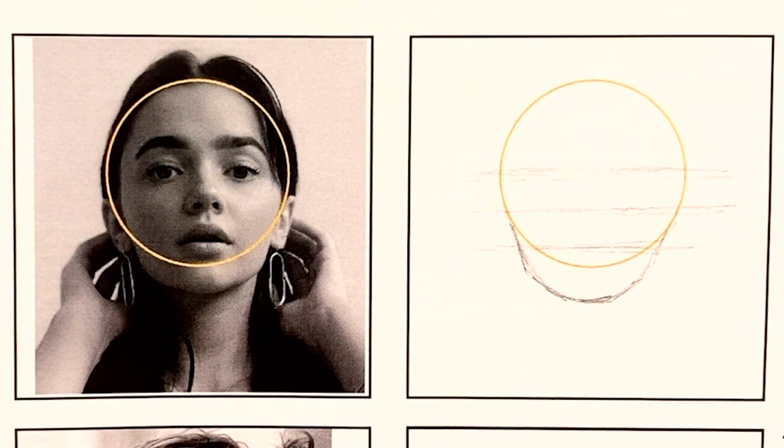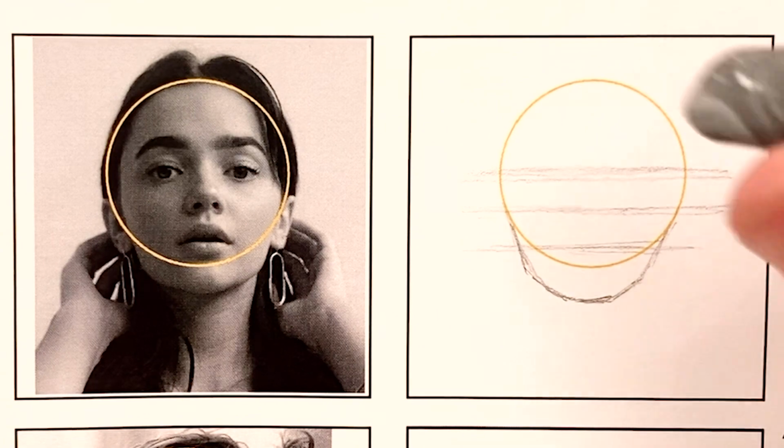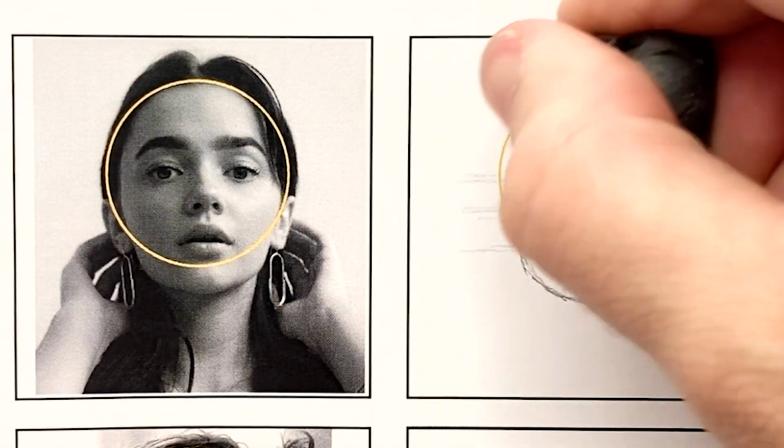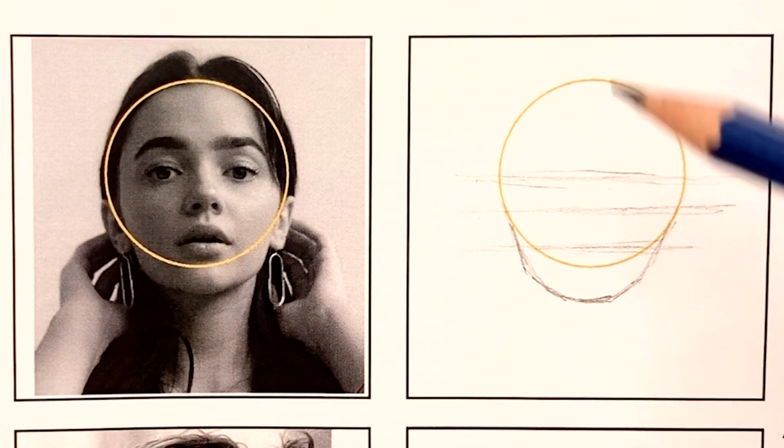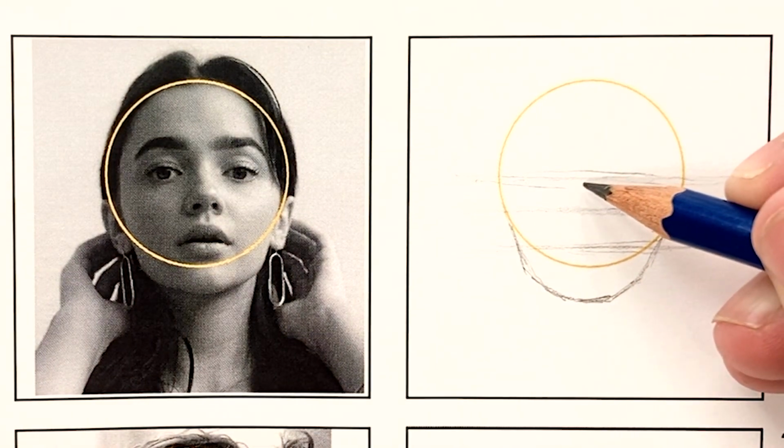Now, as I'm doing this, I'm drawing super light, so I can always go back in and erase if I need to. The next thing that I'd like to do before anything else is determine the placement of the eyes, because that's going to be the most important part.